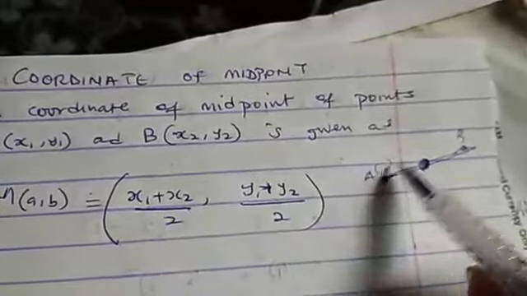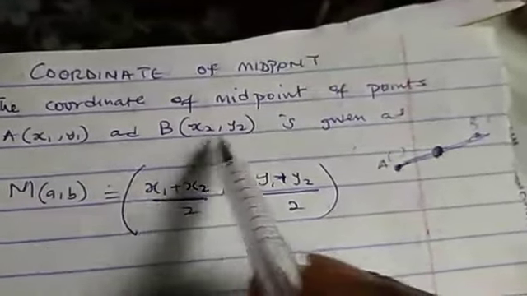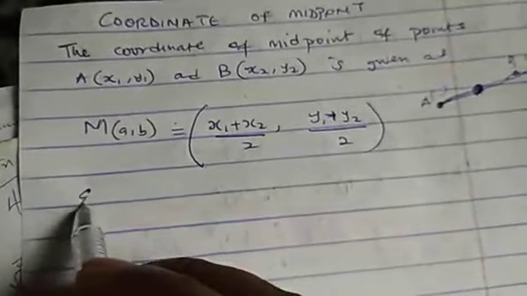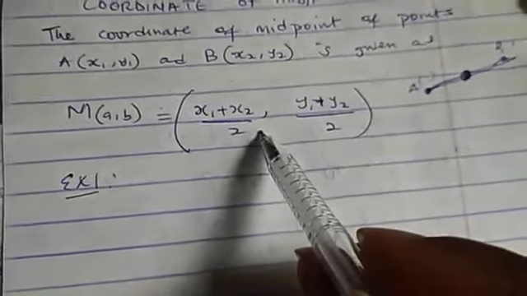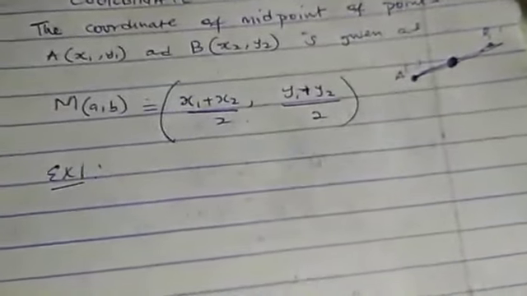Knowing what A means and B means. So if A is (x1, y1) and B is (x2, y2), then the coordinate of the midpoint is given as this. So let's take an example on this. Example 1. You can see I've given you the second formula now, which you must write down and memorize.